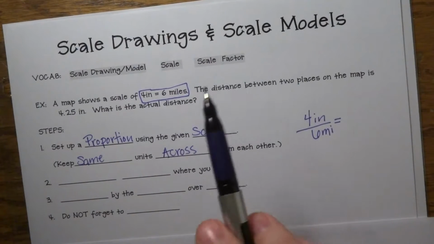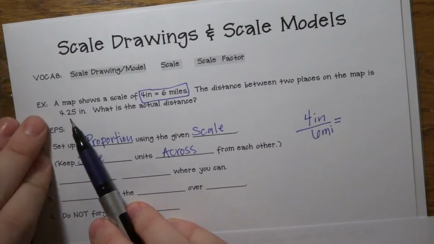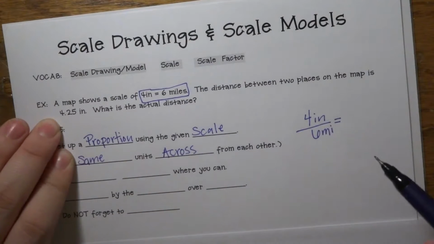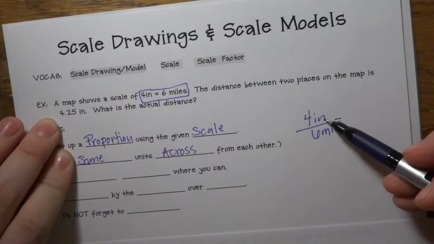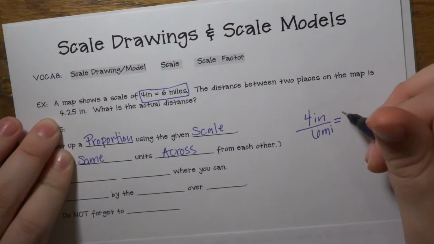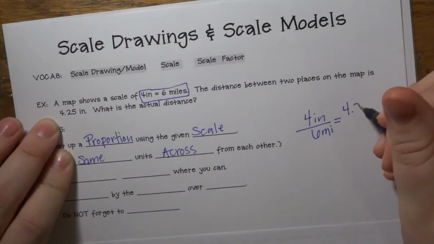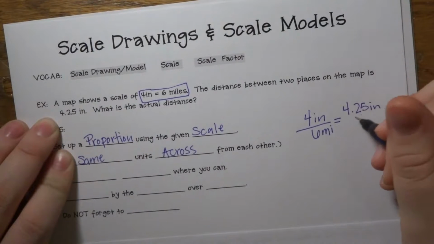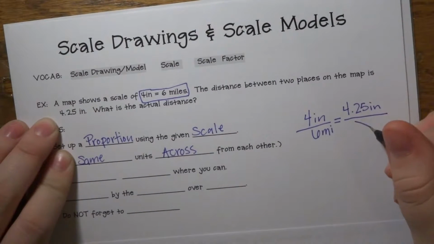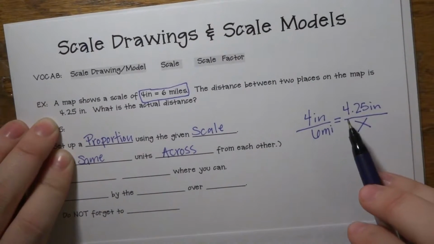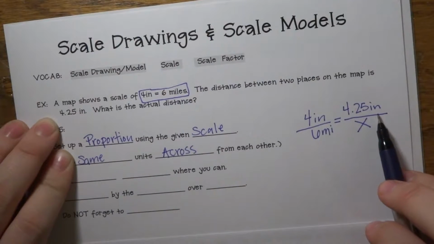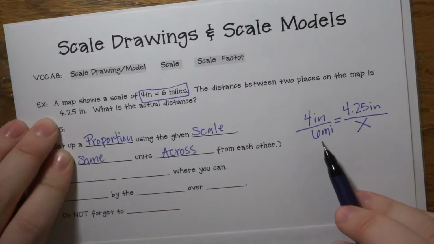The only other thing we know is that we want to find the distance, which is 4.25 inches. It's going to go on top where the other inches is. 4.25 inches. Now, we're solving for x. We want to know what the distance, 4.25 inches, is in miles.